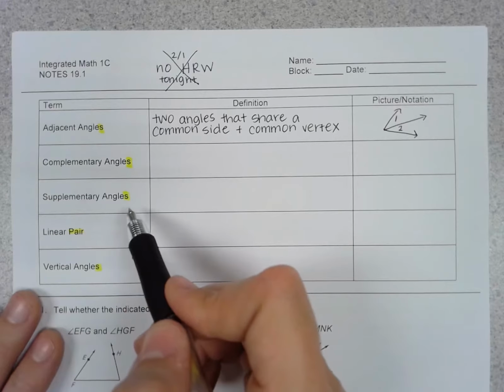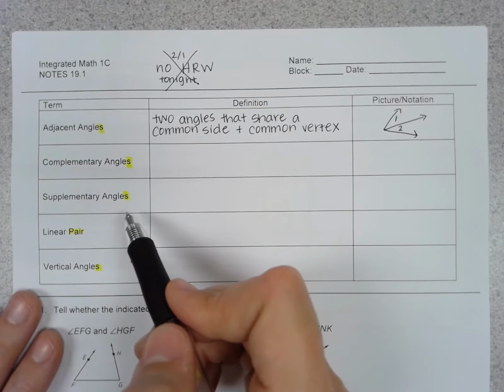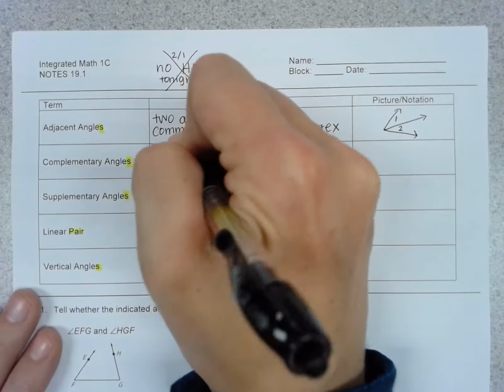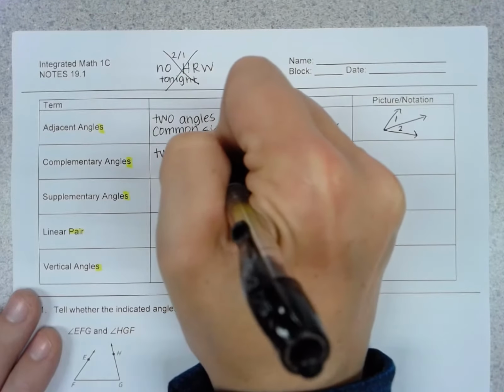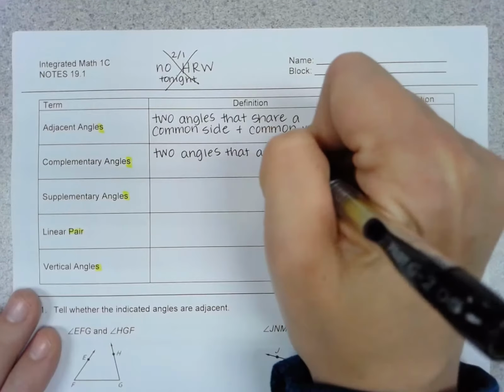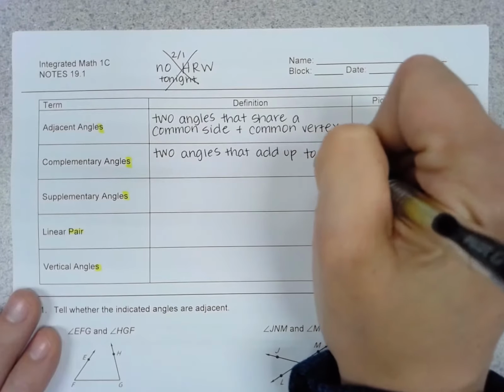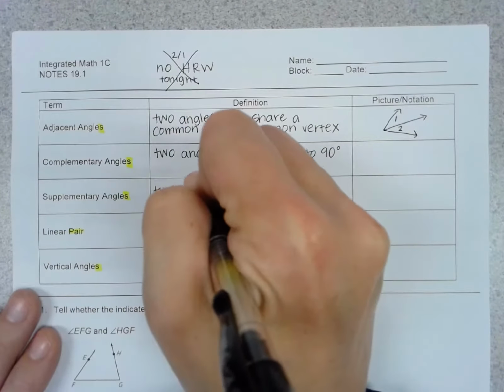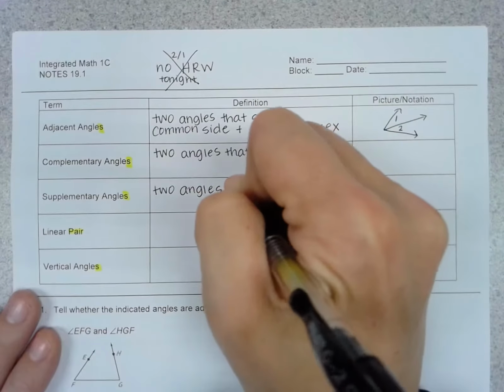Complementary angles and supplementary angles can be adjacent, but it's also possible that they're separate from each other. They're not adjacent to one another. So complementary angles are two angles that add up to 90 degrees. And then supplementary angles are two angles that add up to 180 degrees.